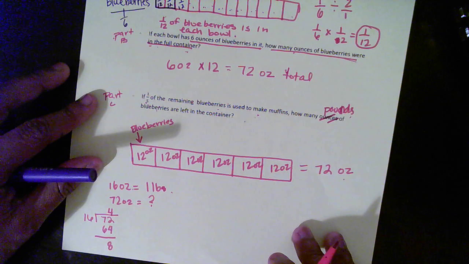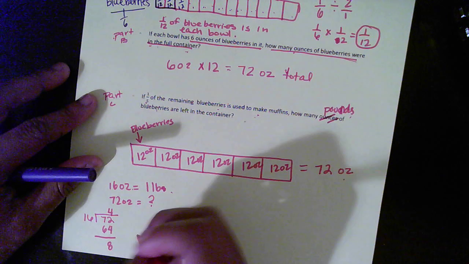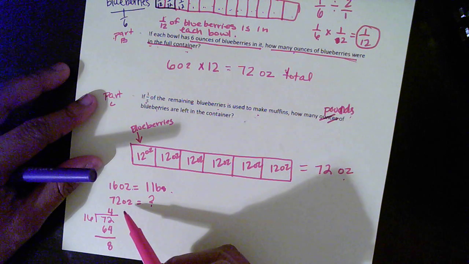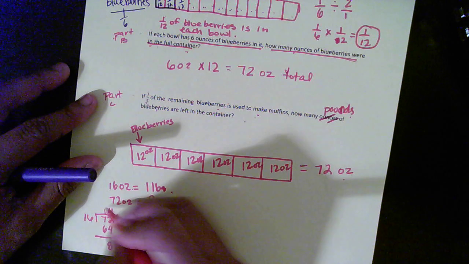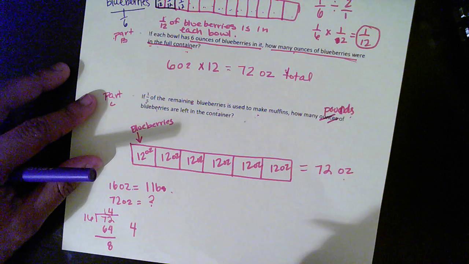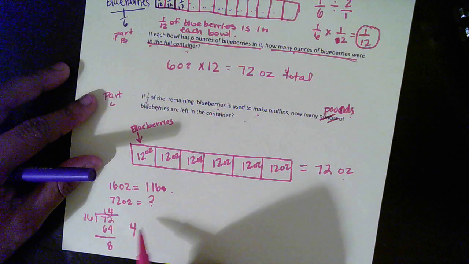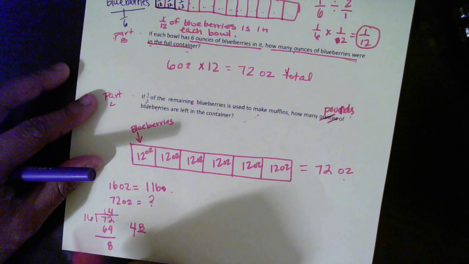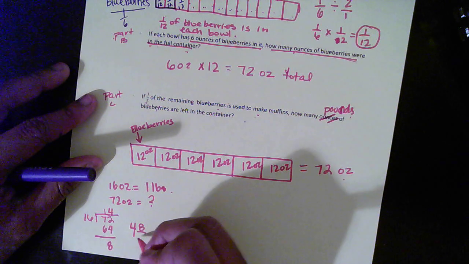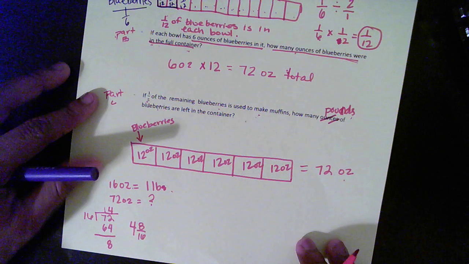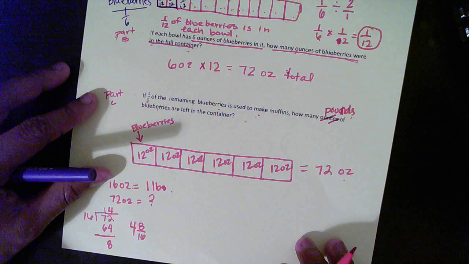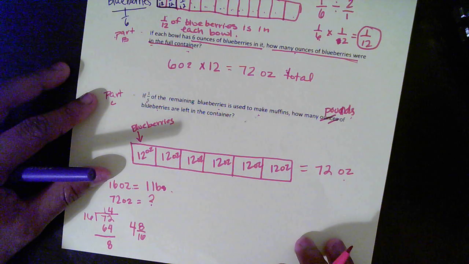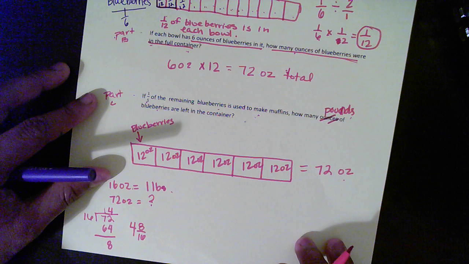Okay? Now, I know this is my whole, so I'm not going to leave it as a remainder. So I know that this 8 now becomes my numerator, and my whole was 16. Okay? So now I have 4 pounds and 8/16.